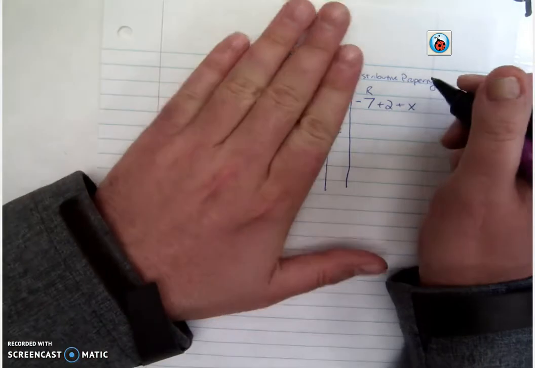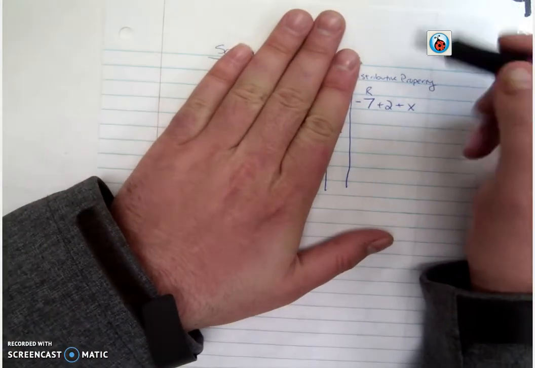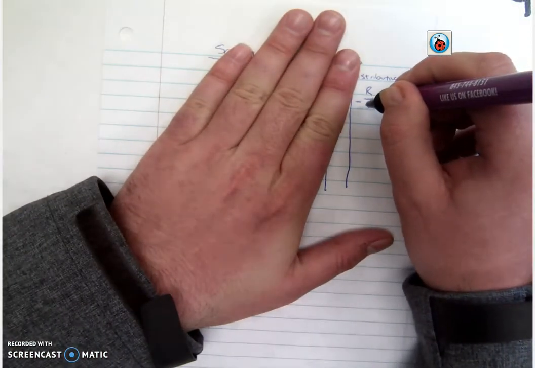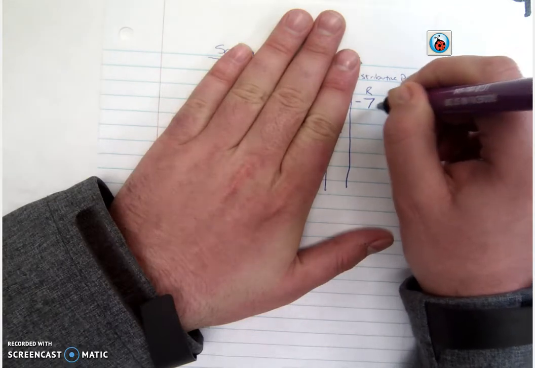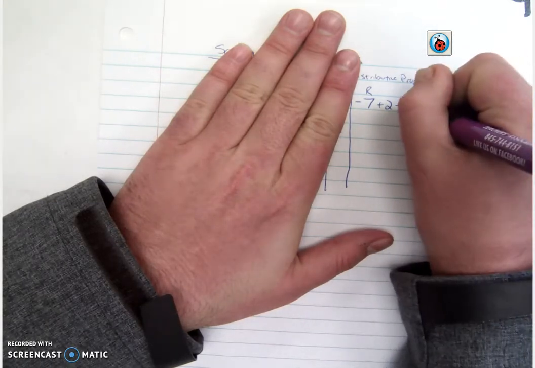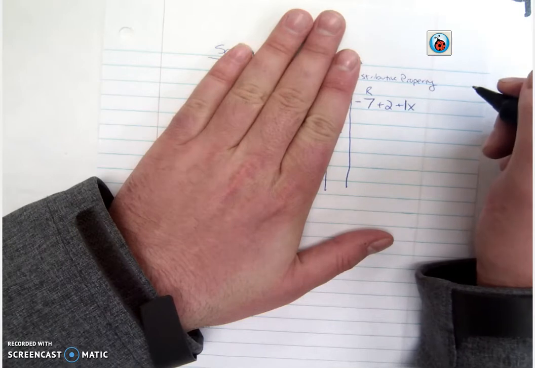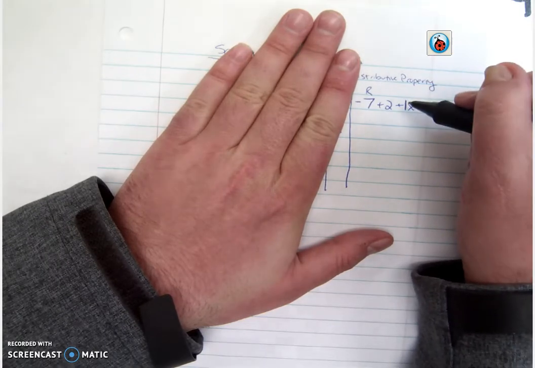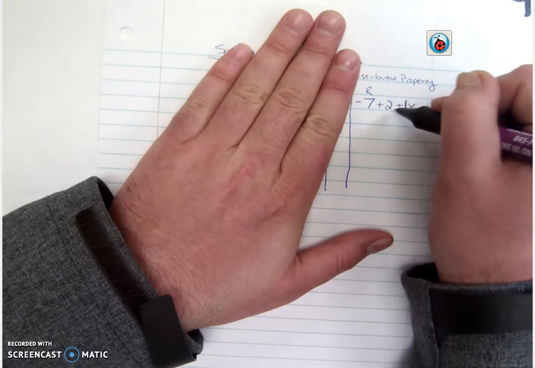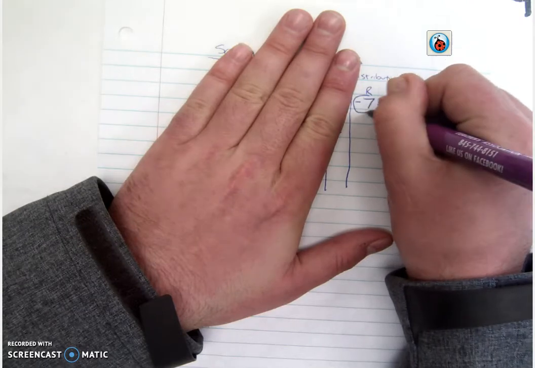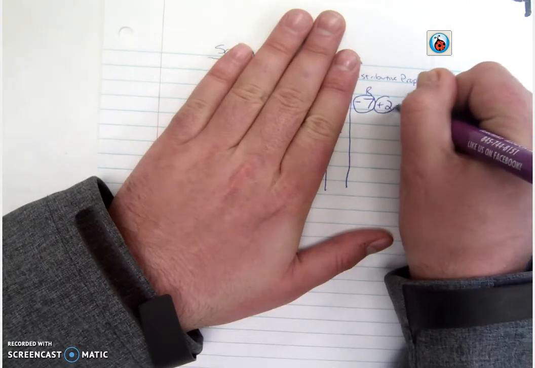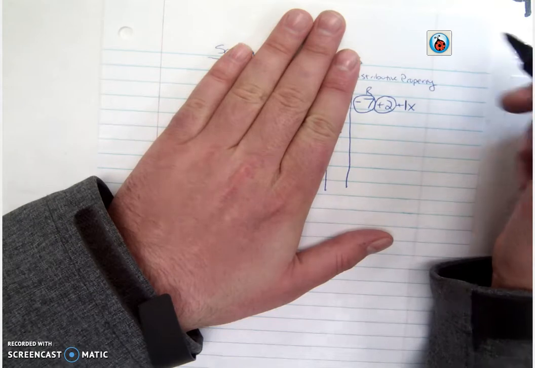Now let's focus on the right side. Do I have any variables or x's to combine? Now I only have one x. I'm going to go ahead and draw the 1 in there since there's no coefficient. But do I have any integers I can combine? Numbers. In fact, I do. I have a negative 7 and a positive 2. So let's go ahead and combine them.